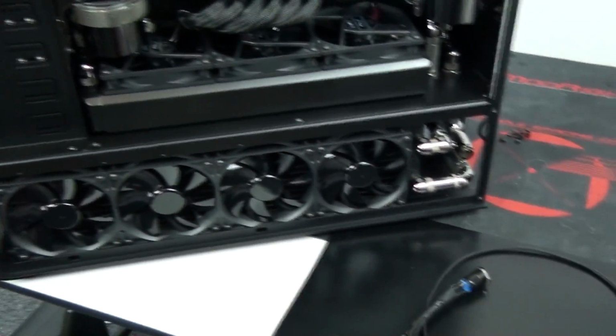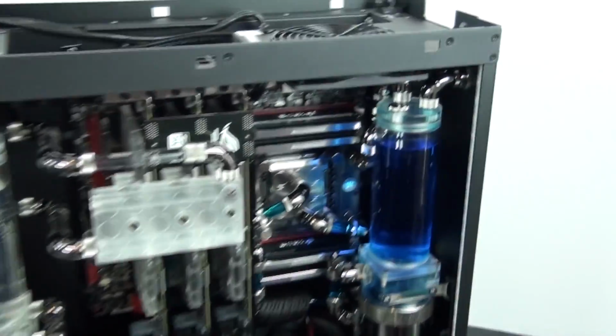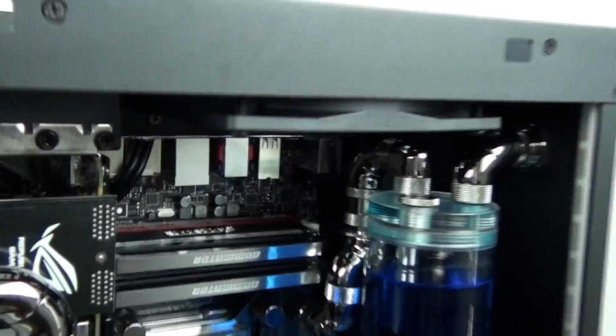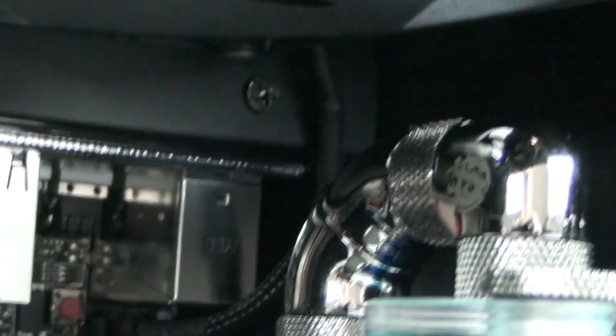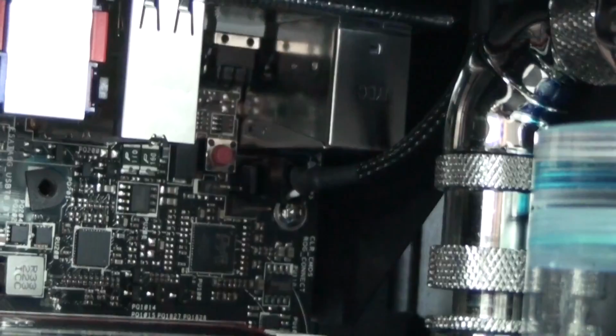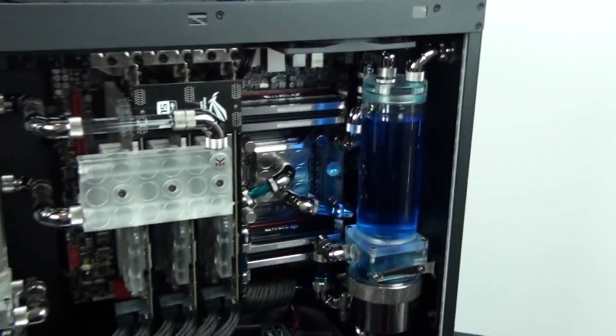So I have here the last of the wiring ready to be installed into the build. I've just finished plugging in the exhaust fan at the top of the build. I had to shorten the cable, and you can see I've plugged it in back there nice and clean and out of sight. I've also just finished plugging in the pump RPM sensor cable and temperature sensor cable for the graphics loop.